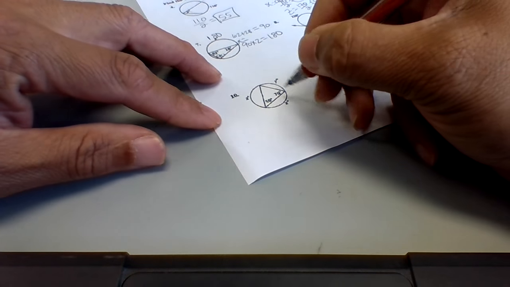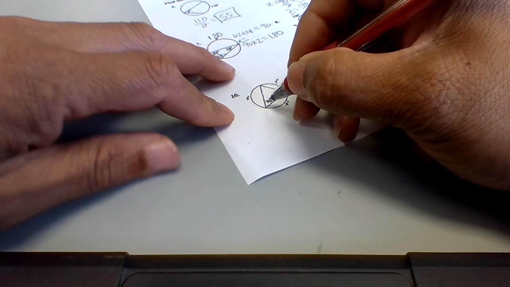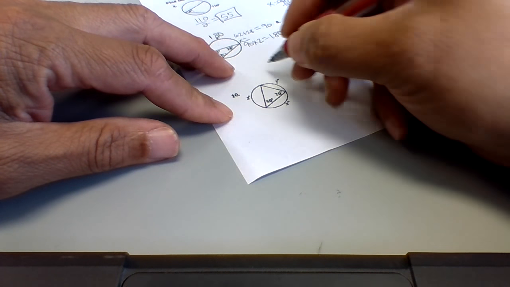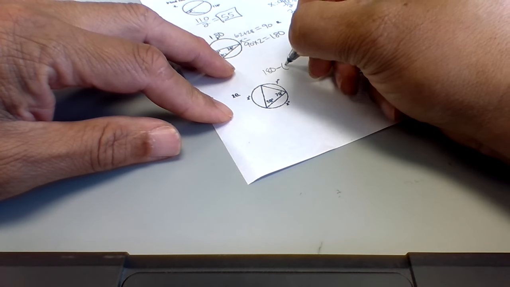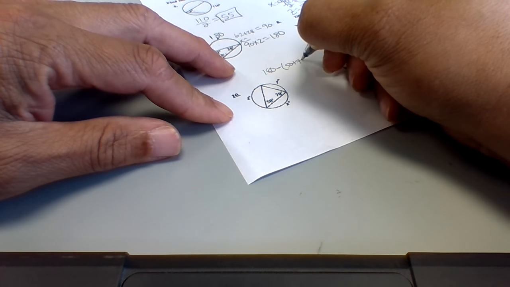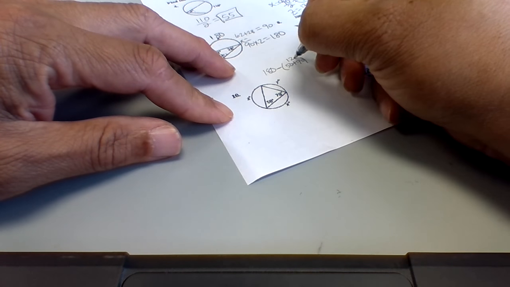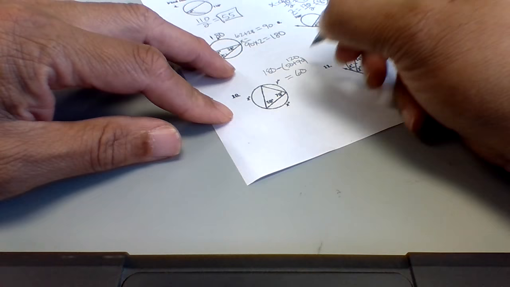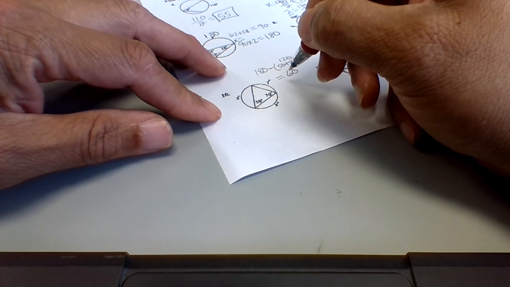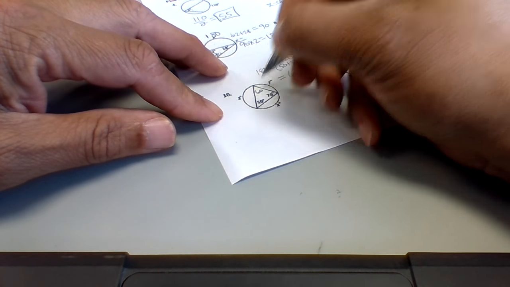And this one down here, if this is 50 and 70, so 180 minus 50 plus 70, which is 120, that'll leave me with 60. So this angle is 60 degrees.